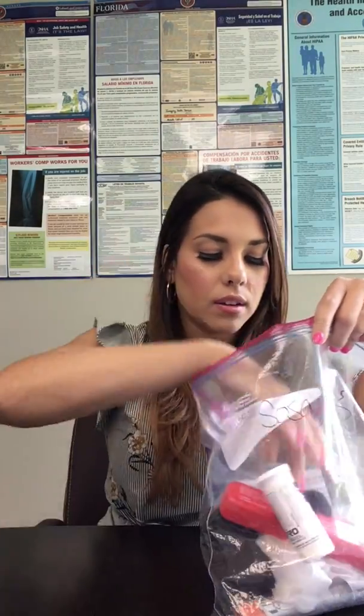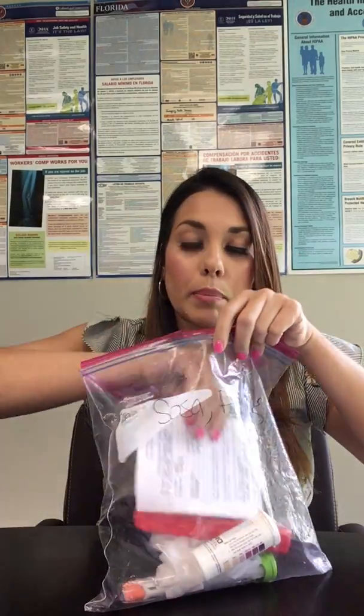So you're going to place all your supplies in here, just like this. Now, if you notice, I have a med authorization in here. You are going to make a copy of your medication authorization form, aka your doctor's order, fold it like this, and place it in your baggie.